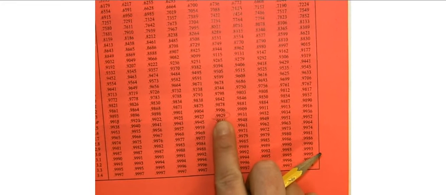And according to my z table, the probability that a value is less than or equal to 2.45 is 0.9929. And that is it. You're done. There's no work for you to show. There's nothing to add. There's nothing to subtract. There's nothing that you need to do. So that is the probability that z is less than or equal to 2.45.